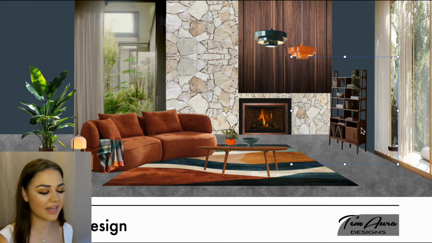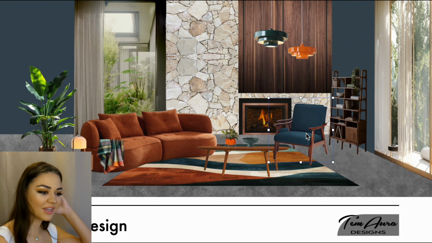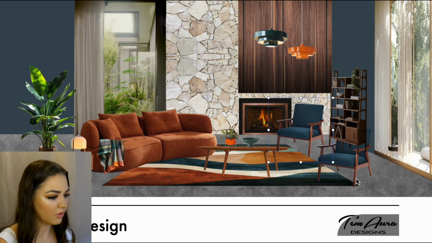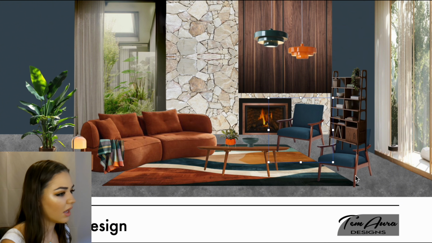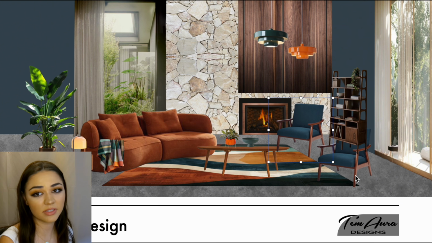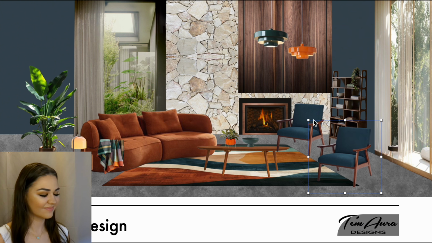Now we're on to our next item. I went ahead and sourced two of the same chair for our accent chairs. We have that beautiful blue tone in the upholstery of the chair. These chairs are classic mid-century modern style, and don't they just fit?